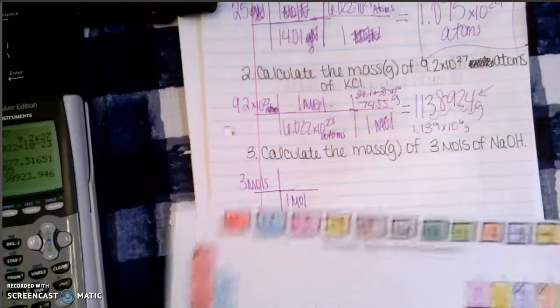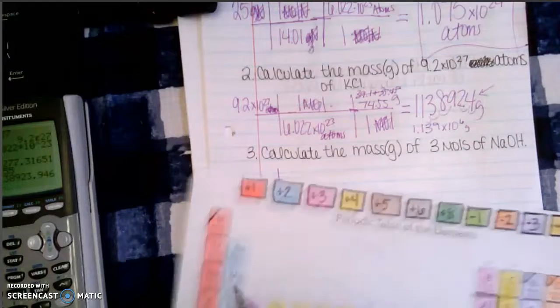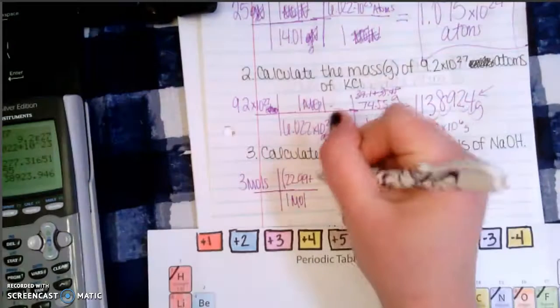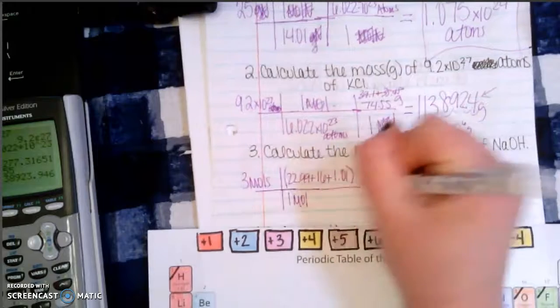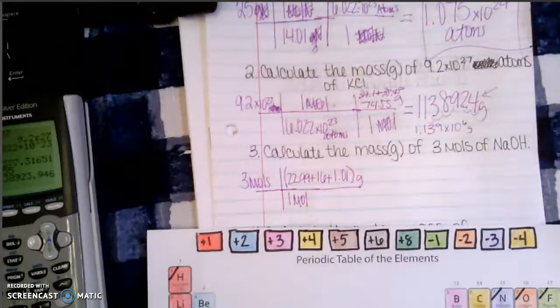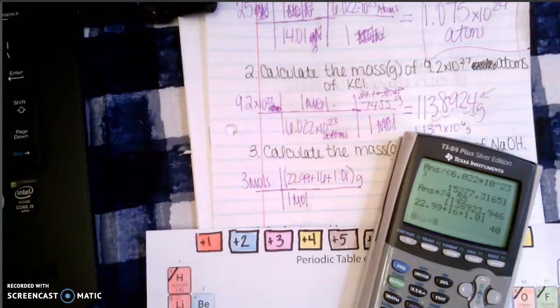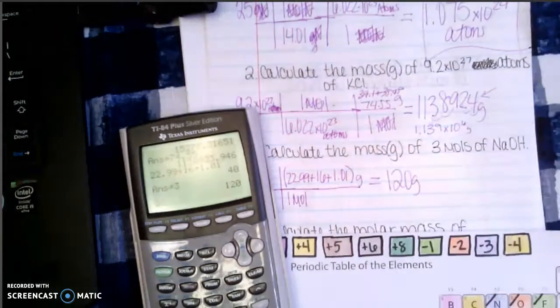And my value, my mass in grams, is going to be Na, 22.99, plus O, which is 16, plus H, which is 1.01. And that's the grams for 1 mole of NaOH. Okay, so I'm going to go ahead and put that in my calculator, and then I'm going to multiply that by 3. Okay, so the mass of 3 moles of NaOH is 120 grams.